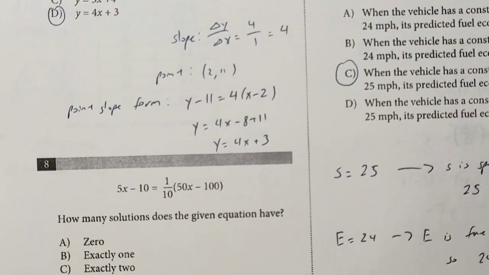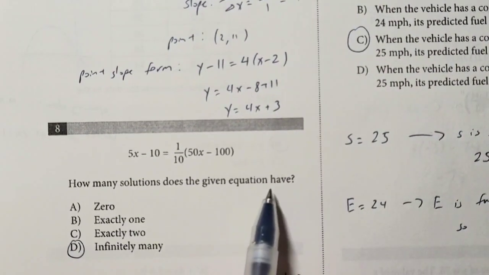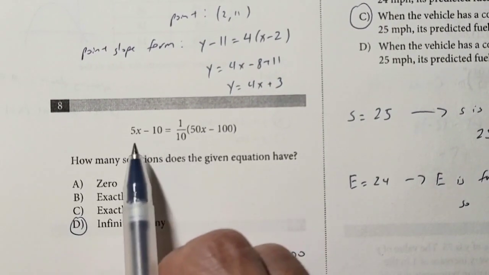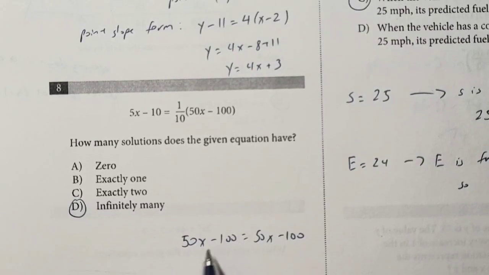Okay. Number 8, how many solutions does this given equation have? How do we know that it's infinitely many? Well, just multiply both sides by 10. You get 50x minus 100 equals 50x minus 100. These are exactly the same. So no matter what value of x you plug in, it'll always be true. So infinitely many.